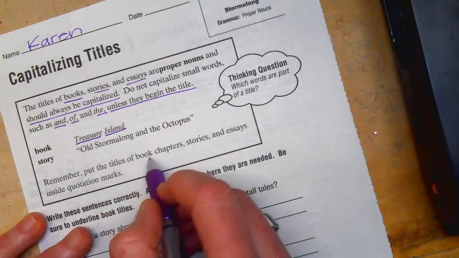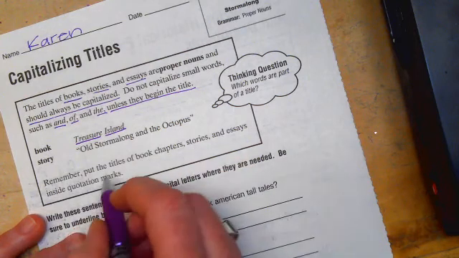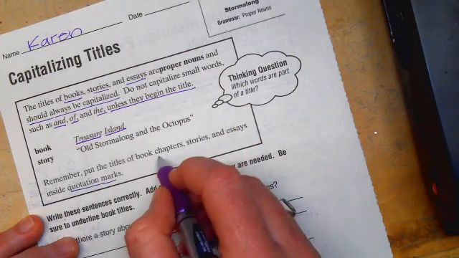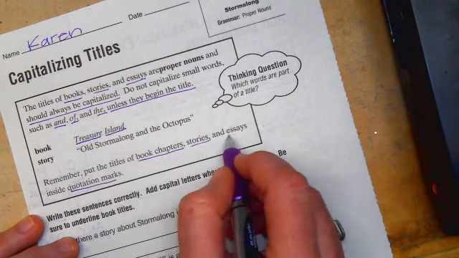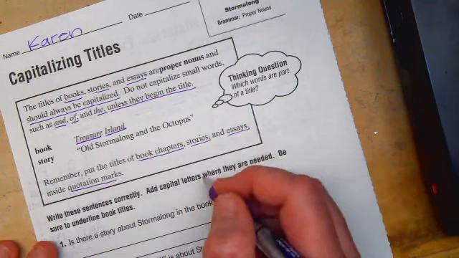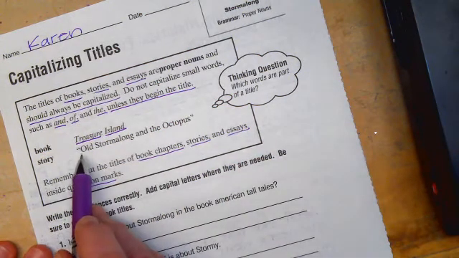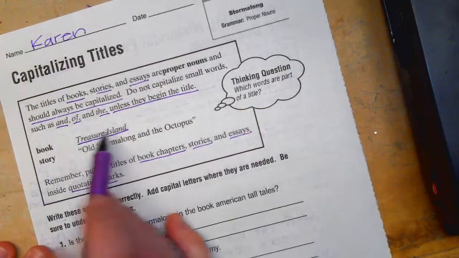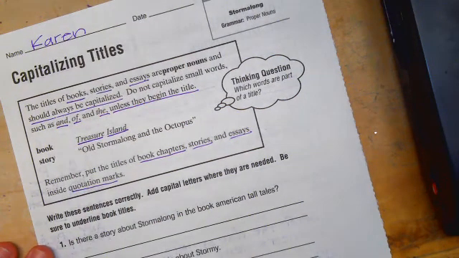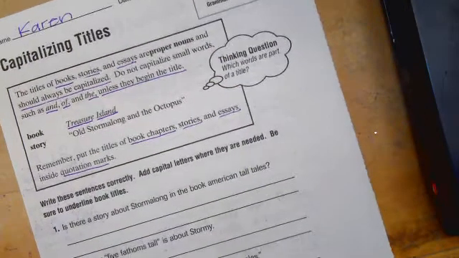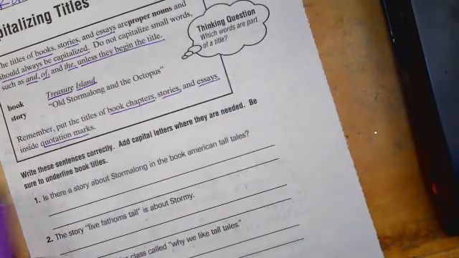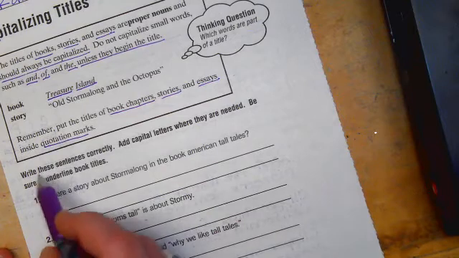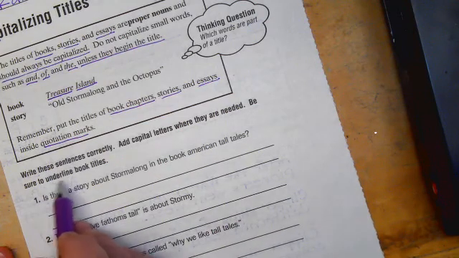Remember to put the titles of book chapters, stories, and essays inside quotation marks. So book chapters, stories, and essays have to have quotation marks. That's why this one is a story and it has quotation marks. Treasure Island is a book, so it's underlined. All right, so we're going to write the sentences correctly. We're going to add capital letters where they're needed, and we're going to underline book titles. Okay, it's telling us here to underline book titles.